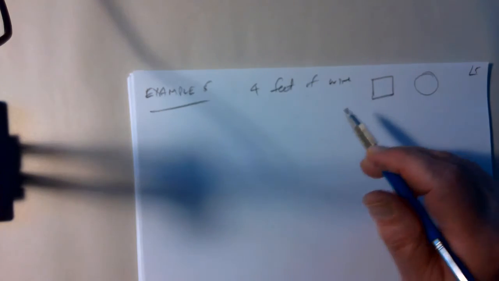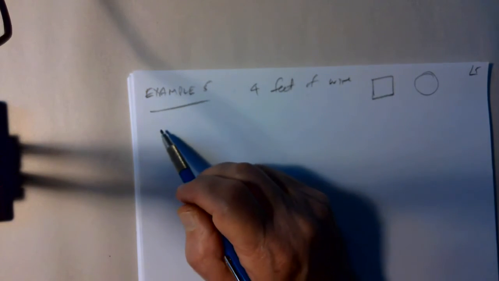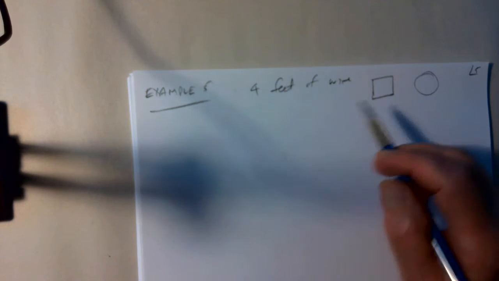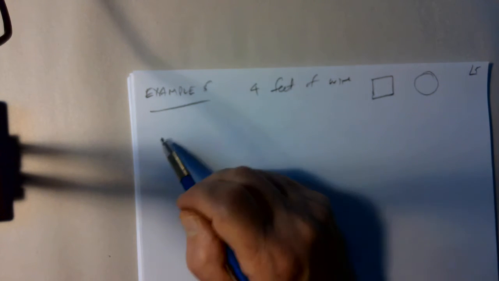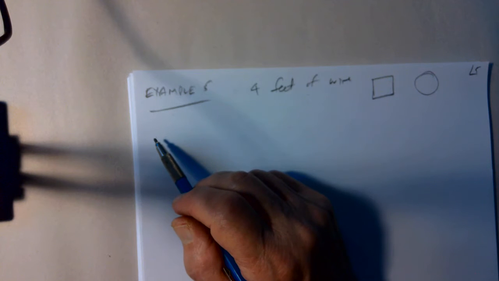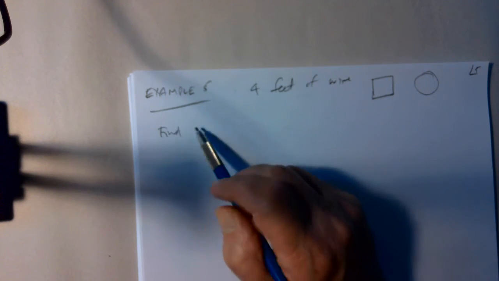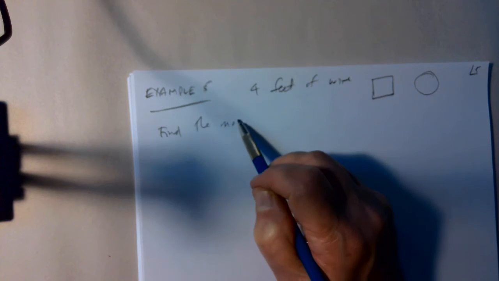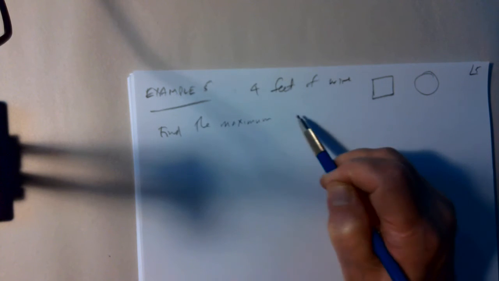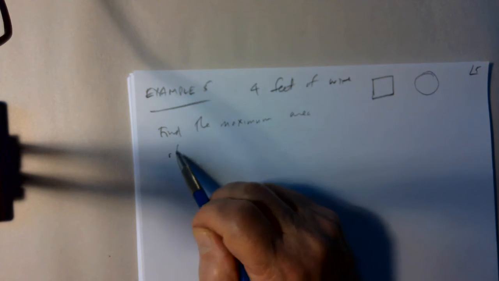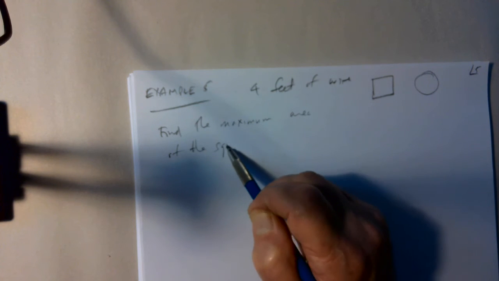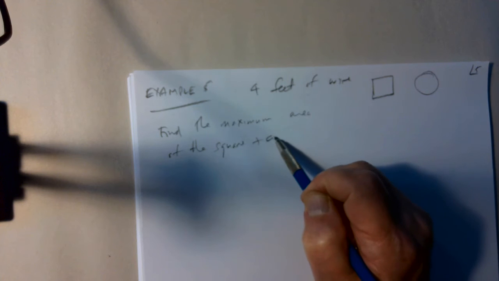And you want to find the maximum area of the square plus the circle.